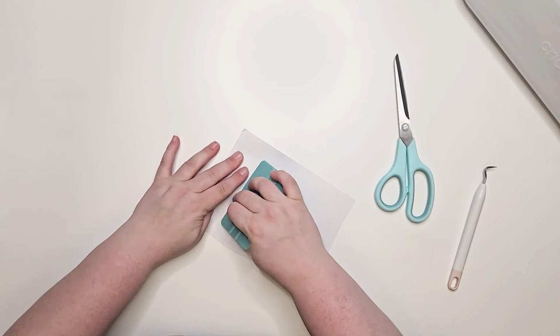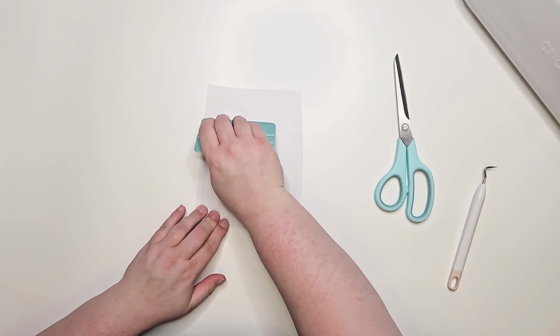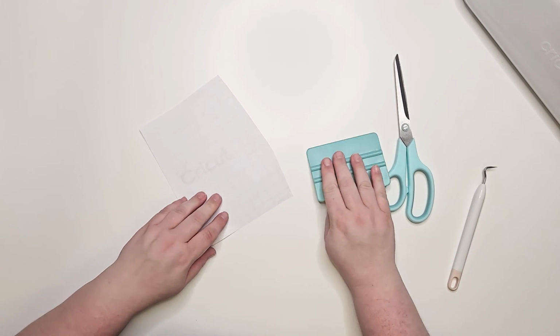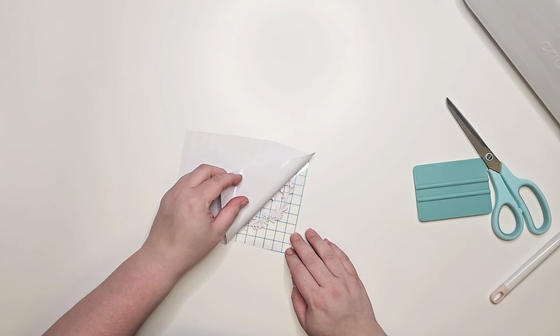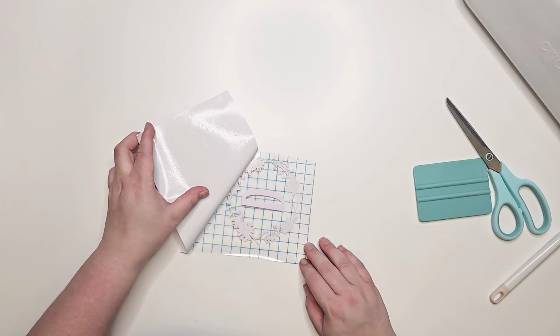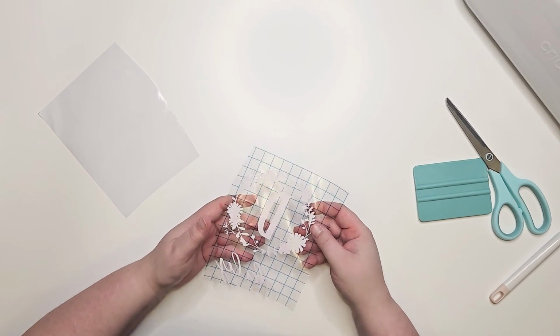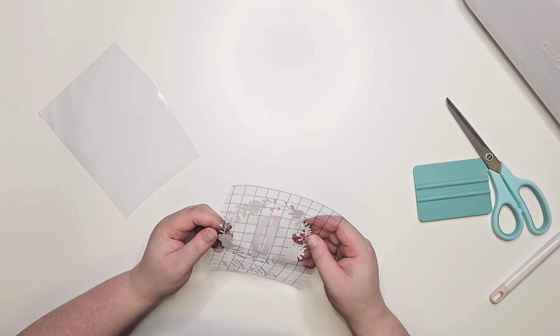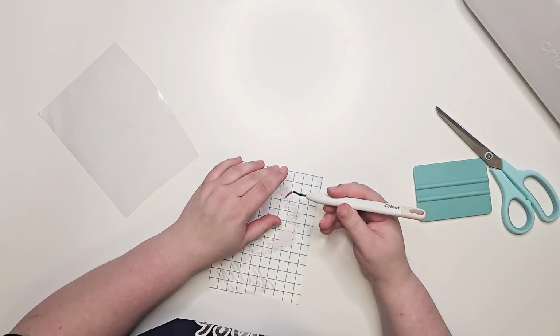And then I will scrape the back really well, making sure it's really on that transfer tape. Okay. Let's go ahead and move that to the side. We did perfectly. So here is where it's a little bit shinier, and I could see if I missed anything, and I don't. Actually, I do see an area.